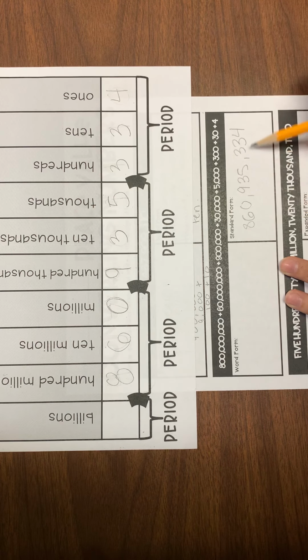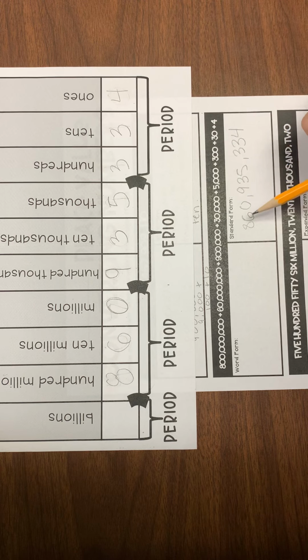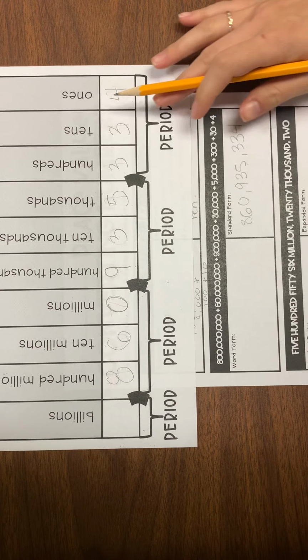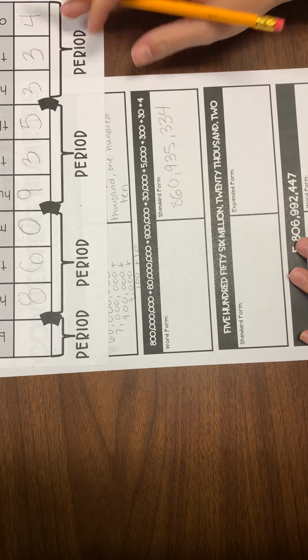I'm going to read this number out loud because that's going to help me with my word form. So it's 860,935,334. Now I'm going to write that just like how I said it out loud.